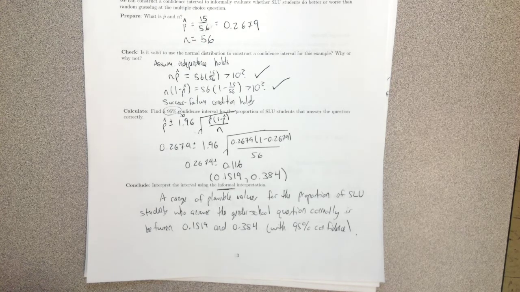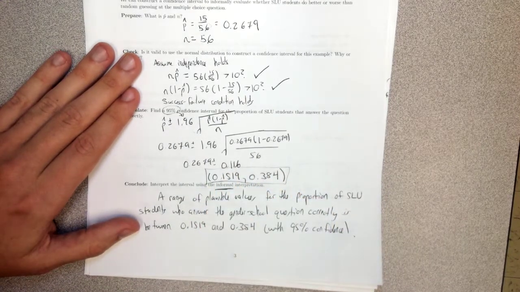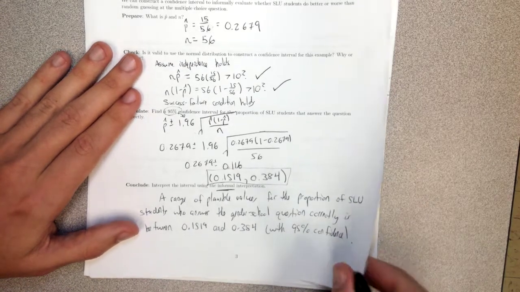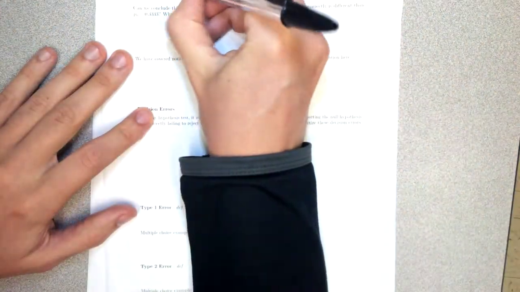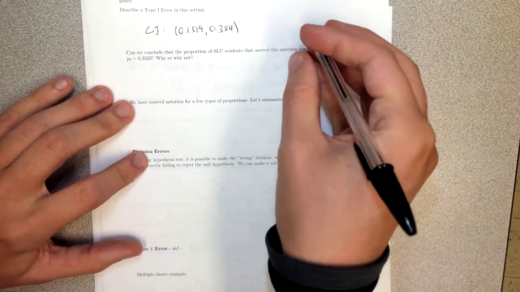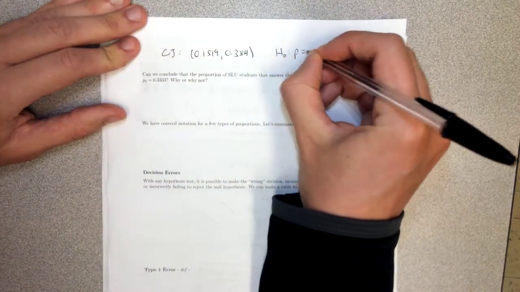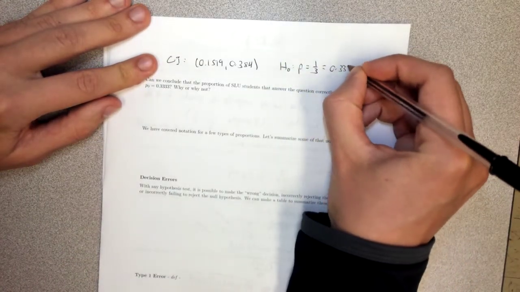Okay, so now we've got our interval, which remember we're thinking about informally as just a range of reasonable values. Based on that interval, our CI is from 0.1519 to 0.384. Remember our null hypothesis was that the proportion was a third, or 0.3333.